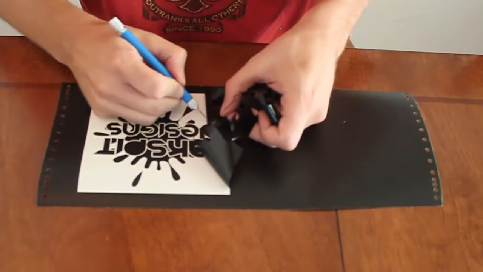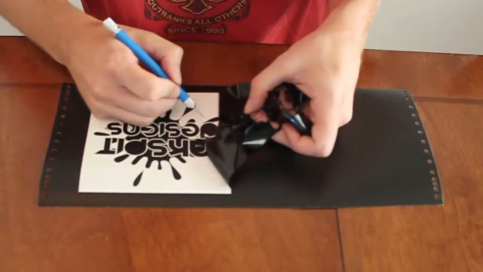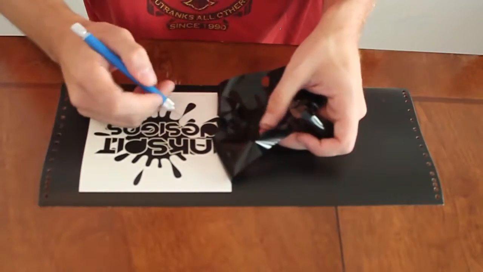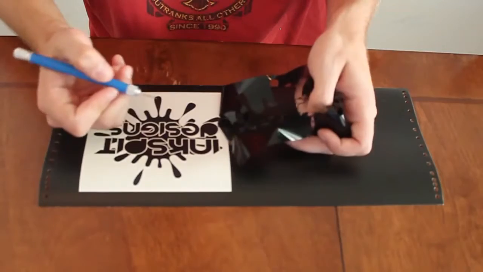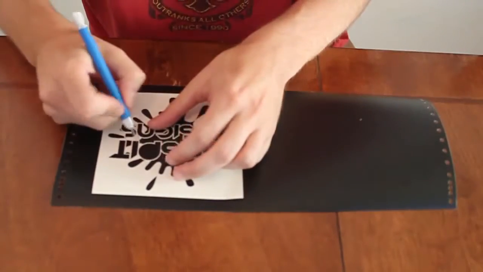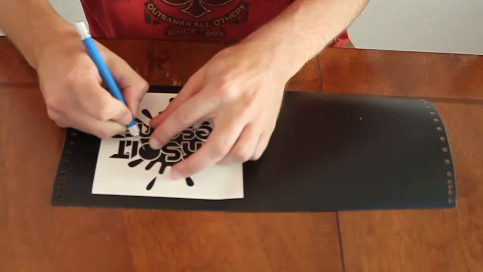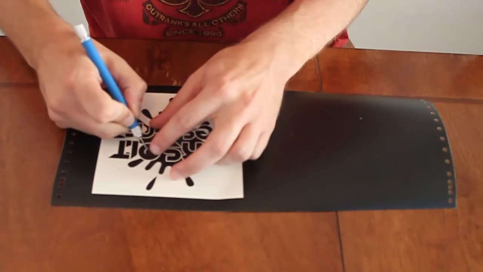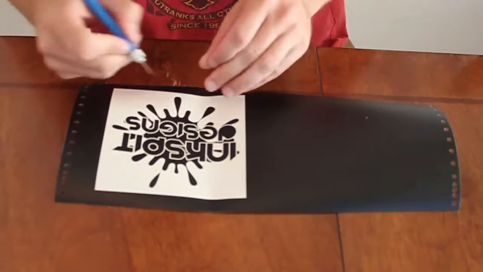Piece pulls up, just gotta keep it down. Same thing there with part of the ink spot. Alright, and then you just pull out the center portions of some of these letters, the center pieces that didn't come out.